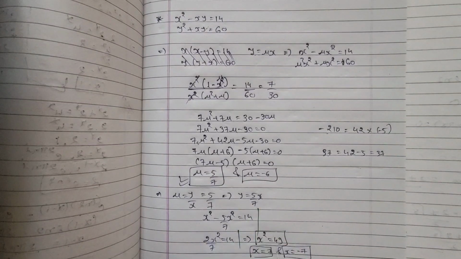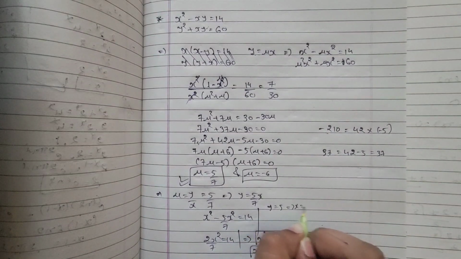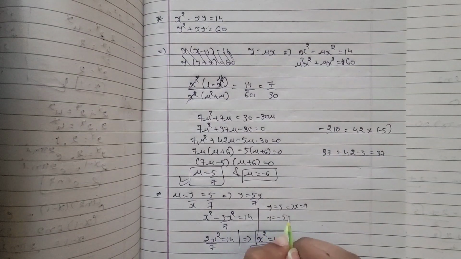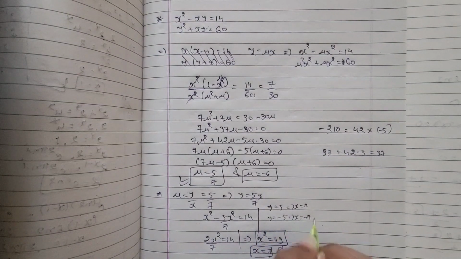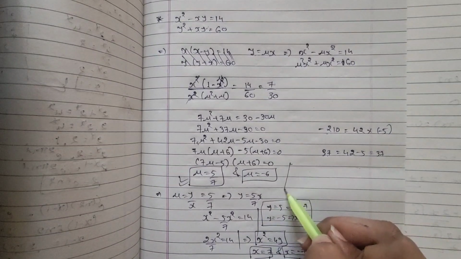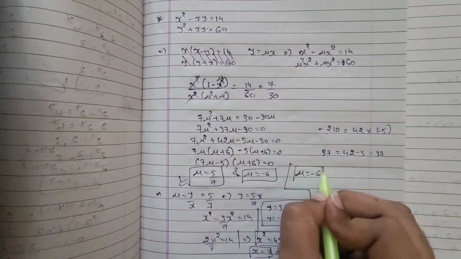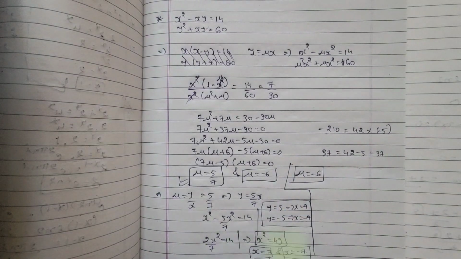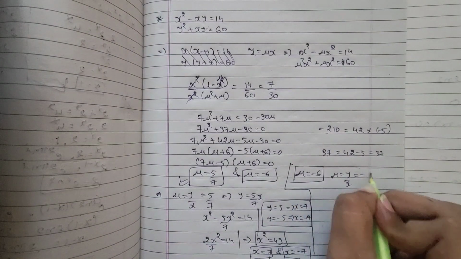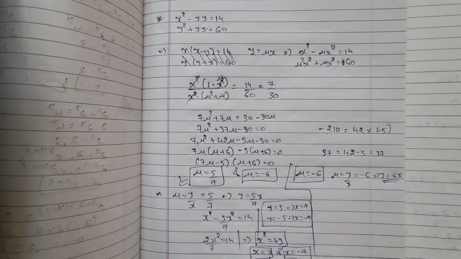How? From here, if I put x equal to 7, I will get y equal to 5, and if I put x equal to minus 7, I will get y equal to minus 5. So this is the first ordered pair. Now we get one more value of u, which is u equal to minus 6, right? So now if I put u equal to y by x, which is equal to minus 6, so y equal to minus 6x, right?